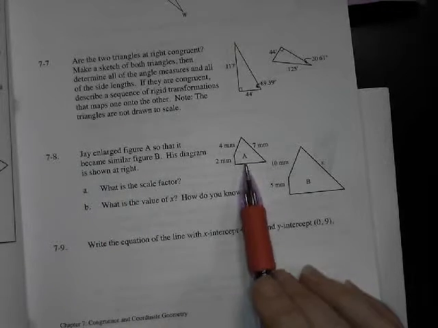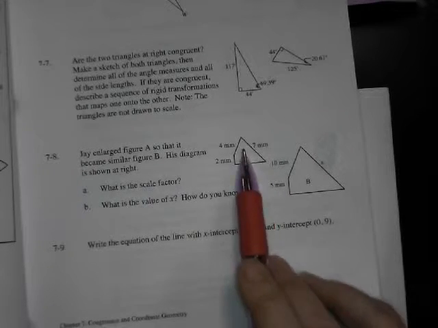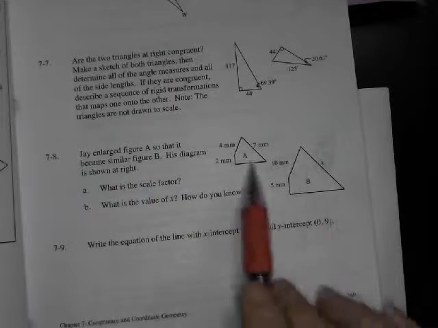7-8, Jay enlarged figure A so that it became similar in figure B. So these are both similar. There's his diagram. What's the scale factor?